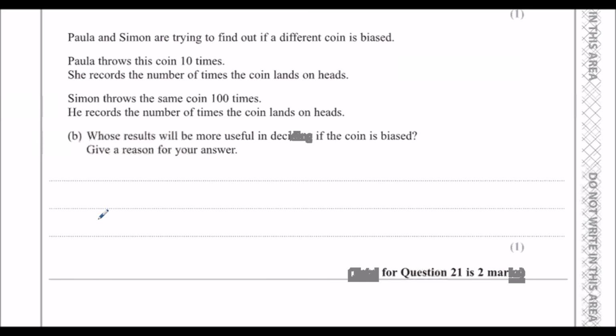Paula and Simon are trying to find out if a different coin is biased. Paula throws the coin 10 times and records the number of times it lands on heads. Simon throws the same coin 100 times and records how many times it lands on heads. Whose results are more useful?